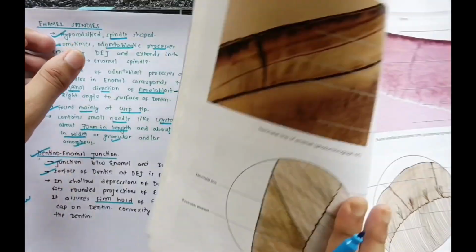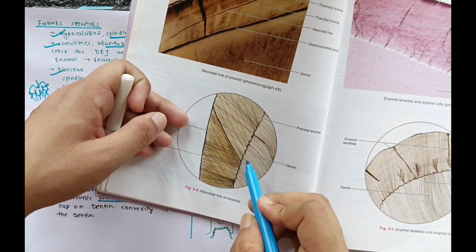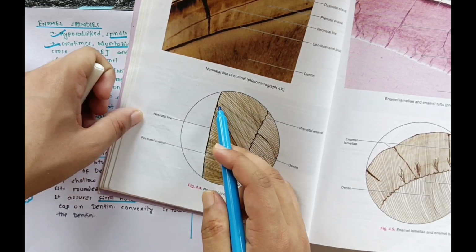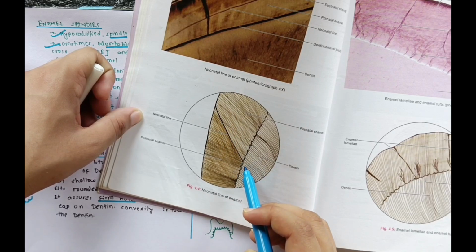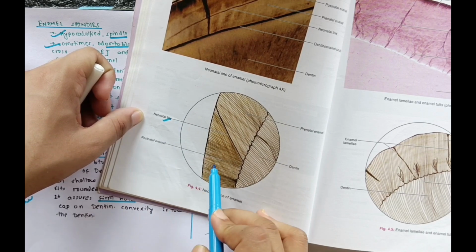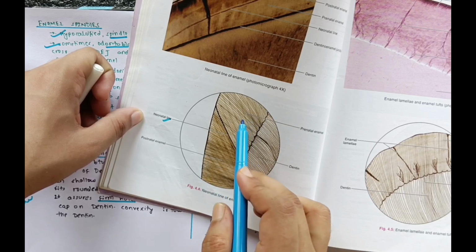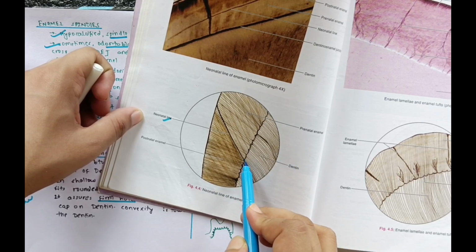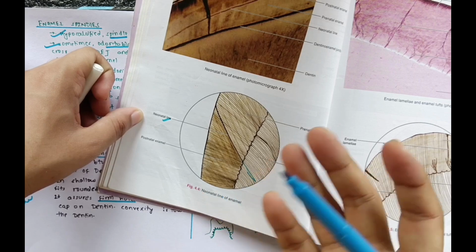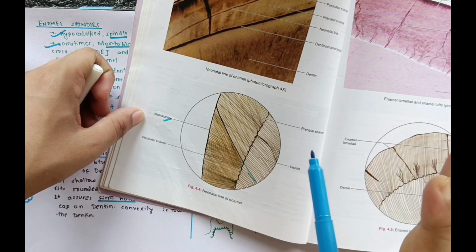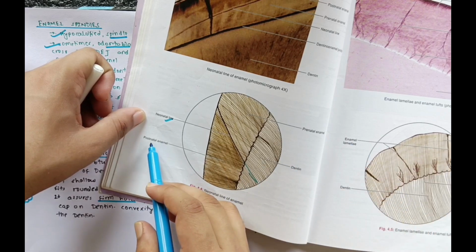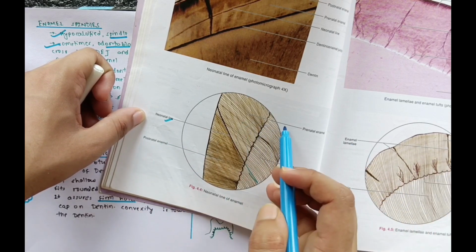Here, striae of Retzius as we discussed earlier. Here is the neonatal ring. The dental enamel junction is present here, and these are the striae of Retzius, and this is a pronounced striae of Retzius, that is a neonatal ring. This is a postnatal enamel, and this is a prenatal enamel. It is also extending towards the dentin sometimes, and may also be present only in enamel. There is not any hard and fast rule.